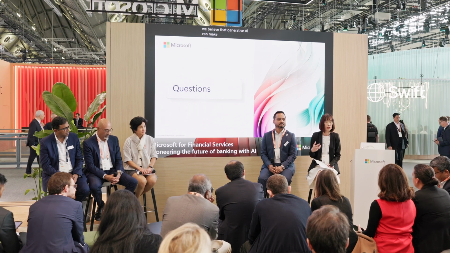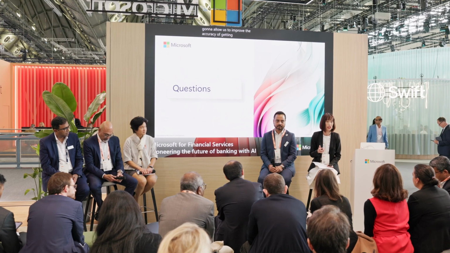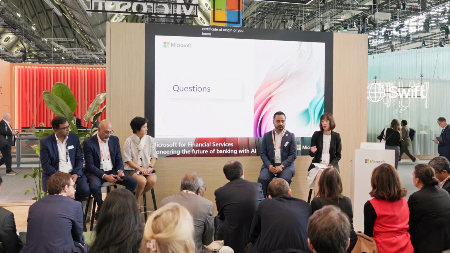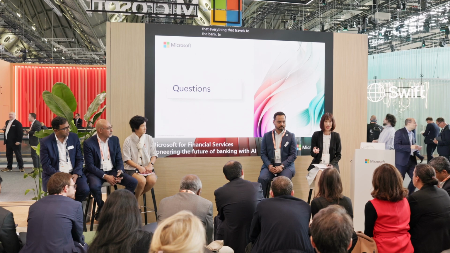We believe that the use of a large language model with a dynamic context-aware approach is going to allow us to improve the accuracy of getting that data out of the documents. Even if a document, let's say a certificate of origin or an insurance certificate, was issued on paper, we're still able, on the seller side, to digitize that and extract the data, so that everything that travels to the bank, in our vision, should be data packages.